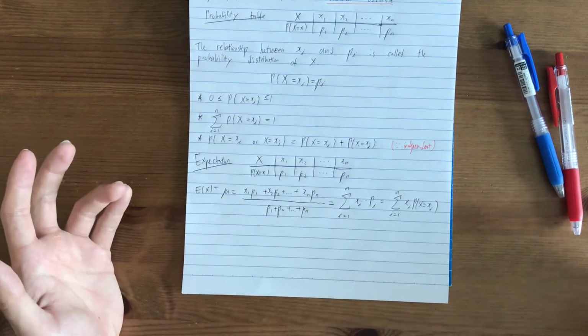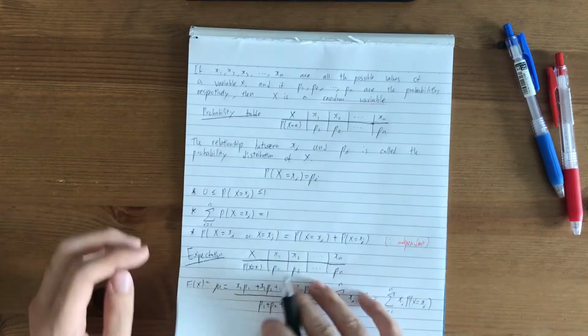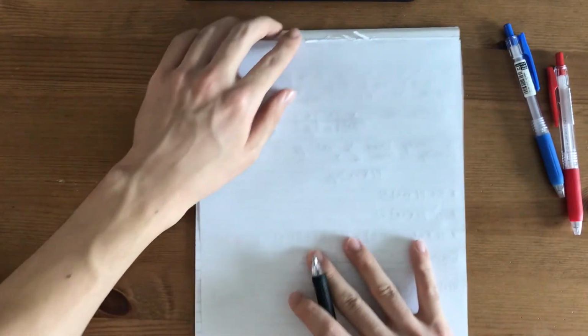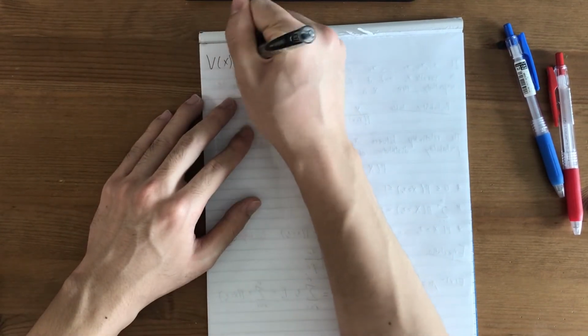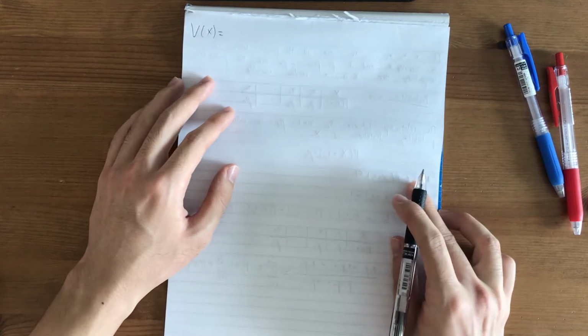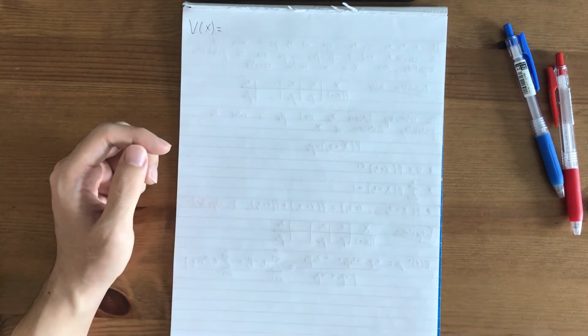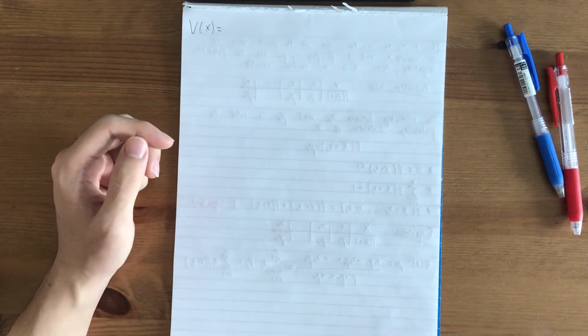So that's the expectation. The next thing is the variance, and I don't think we will have enough space, so I'll write on the other page. So variance of x, let's recall the definition of variance again. Variance is the average squared distance of each data point from the mean.